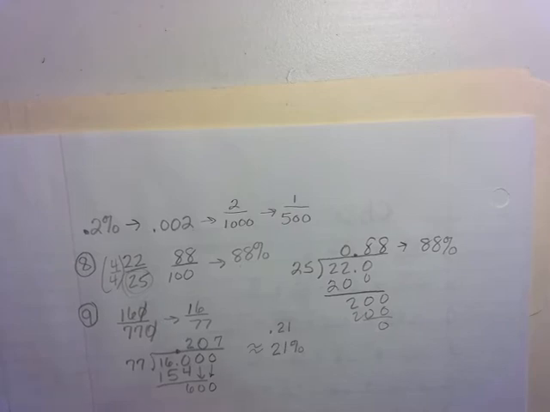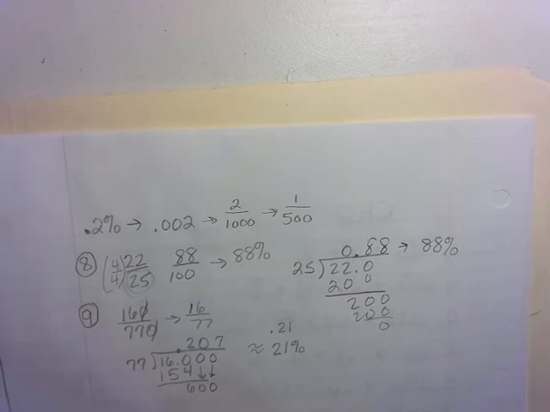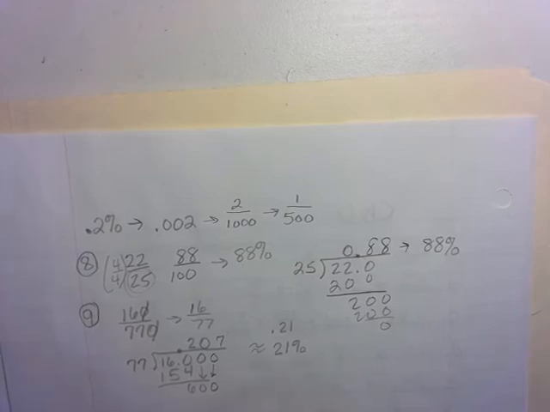So in example 10, I'm setting it up here as the part over whole, which I don't care for this method. People make a lot of mistakes using this method, not in the setup but in the answer. When you get your answer, it is already in a percent. You don't have to do anything else with it.